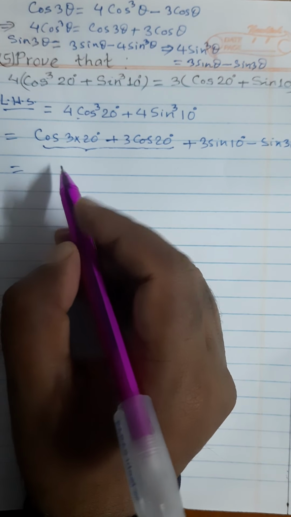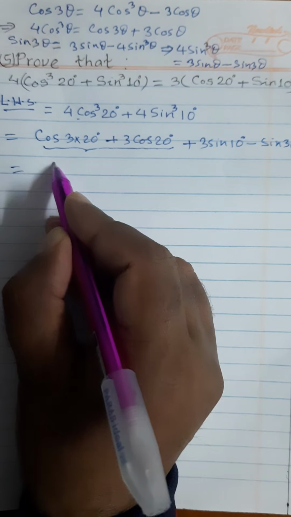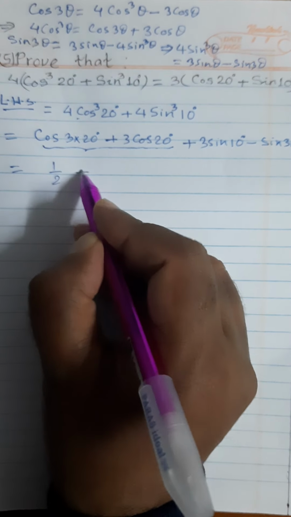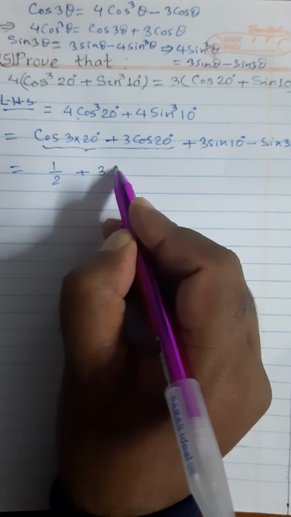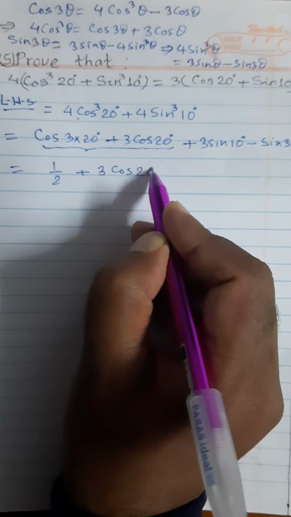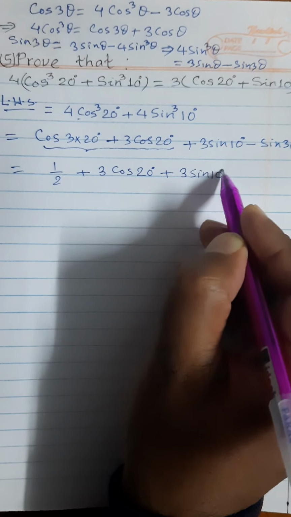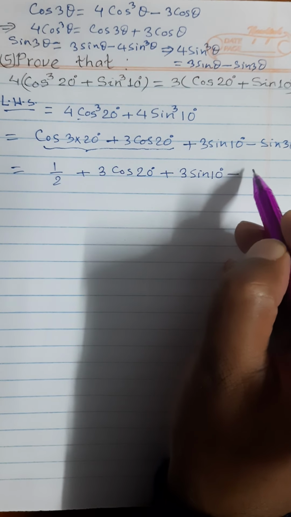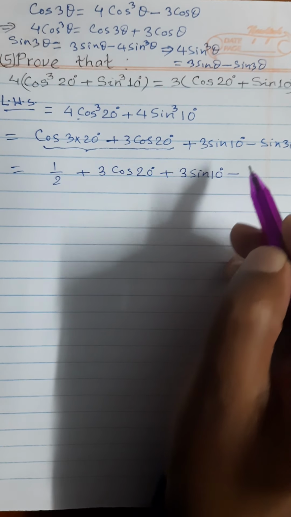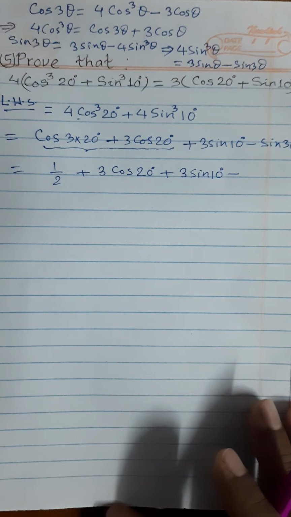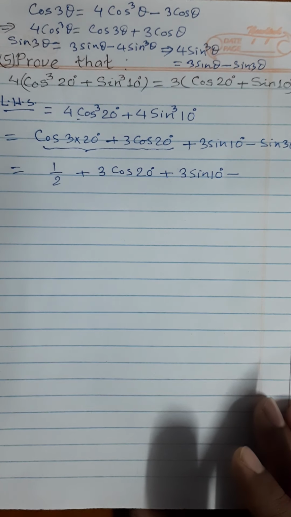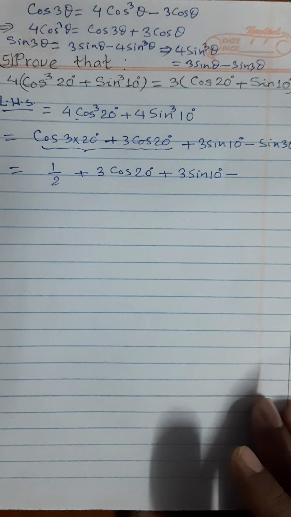The cos 60 degree value we know, that is 1 over 2, plus 3 cos 20 degree plus 3 sine 10 degree minus sine 30 degree, whose value we know. We can use a calculator also to find the value if we do not know.